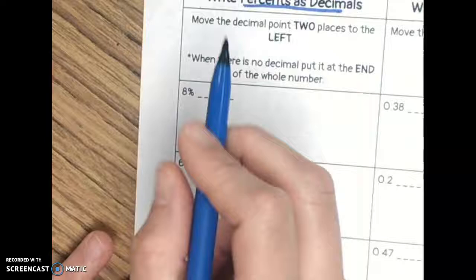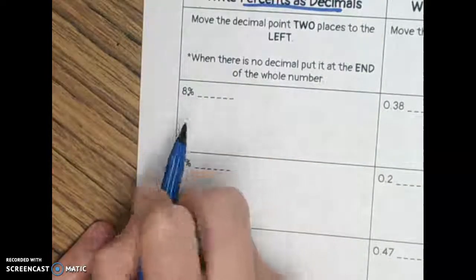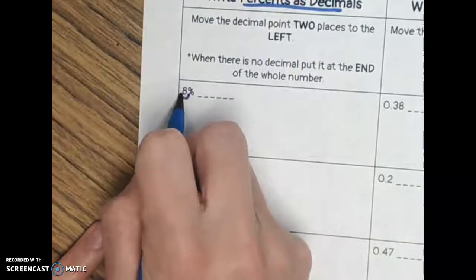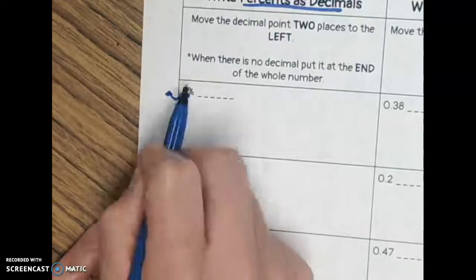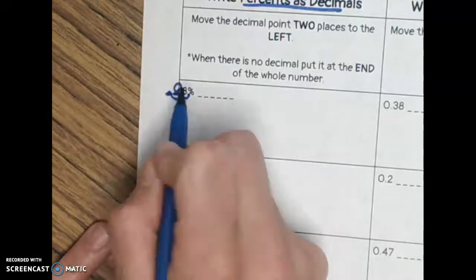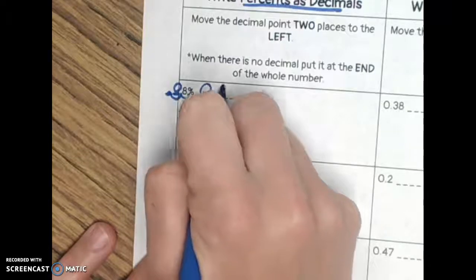So on 8%, let's zoom in a little closer here. The decimal goes right here. It says 2 places to the left, we go 1, 2. And the decimal ends up right there. Since there's a blank there, we're going to add a 0. So our answer is 0.08.